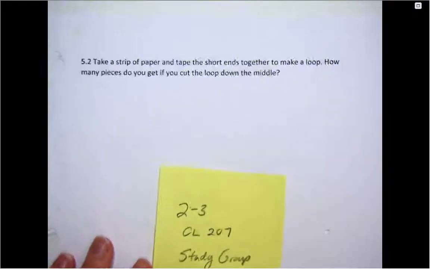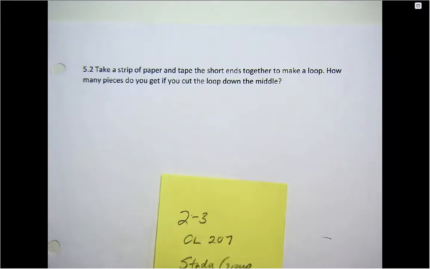So we're going to work today with a lot of hands-on work. So you need some paper and some tape, and I brought an extra set of tape and extra set of scissors. So I'll put one over here, one over here.